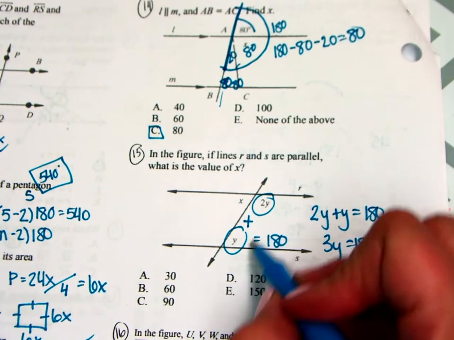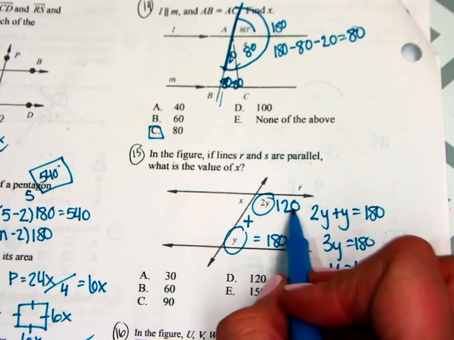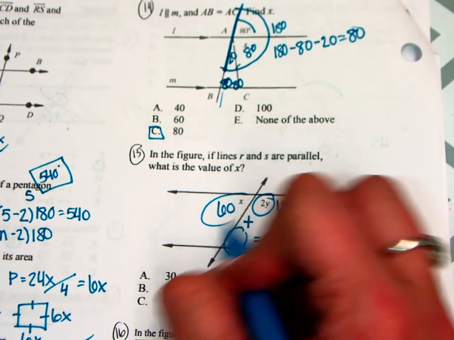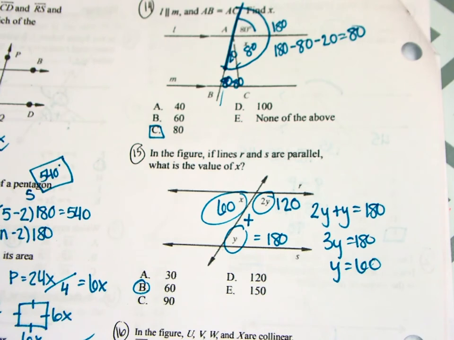Well, if y is 60, 2 times y would be 120. So 180 minus 120 is 60, leaving us with angle X, which is 60. So remember, linear pairs, they'll add up to equal 180 degrees.